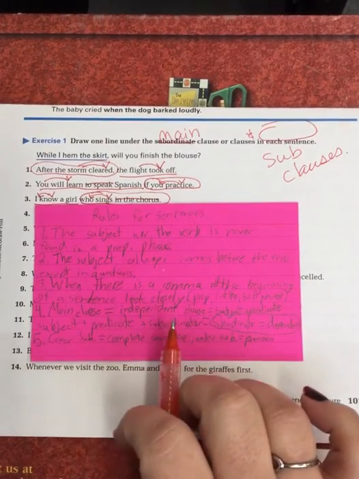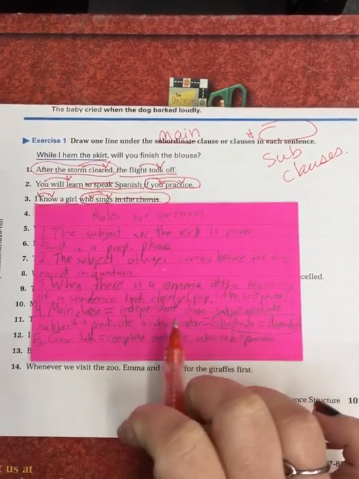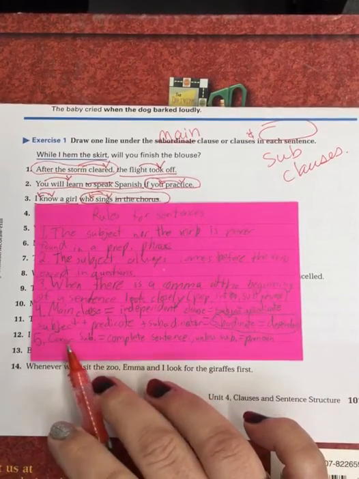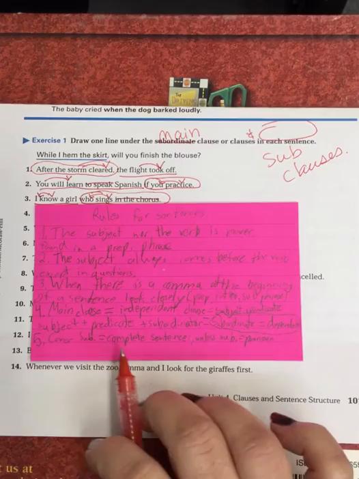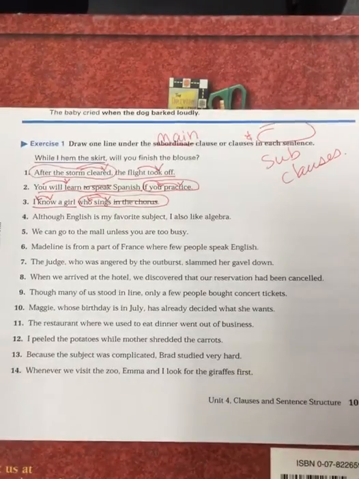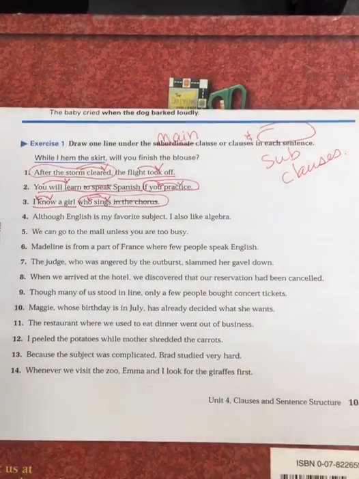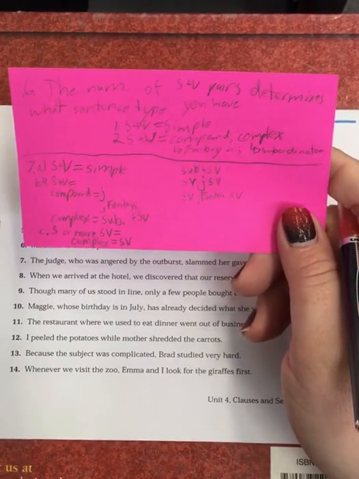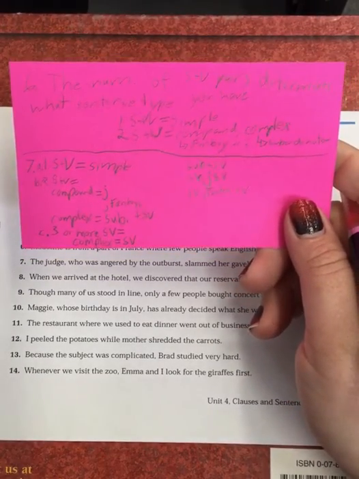Main clause equals independent clause, subject plus predicate. And if we cover up the subordinator, we should still have a complete sentence, unless the subordinator is a pronoun. And then you also wrote down the number of subject and verb pairs tells us what kind of sentence we have, right?